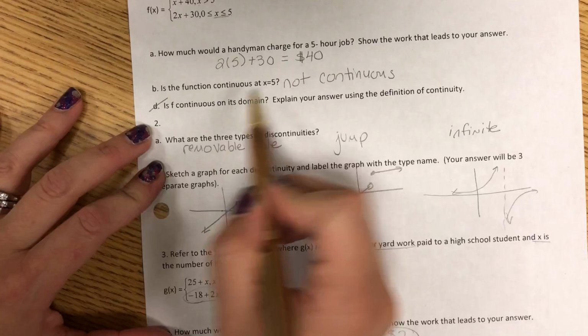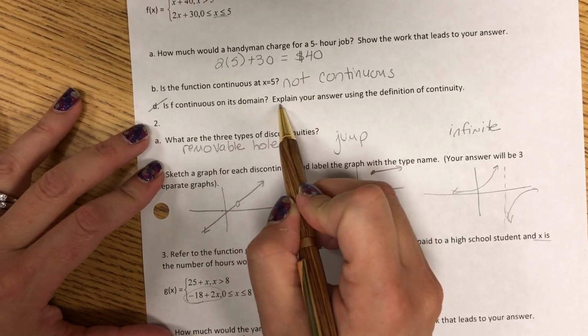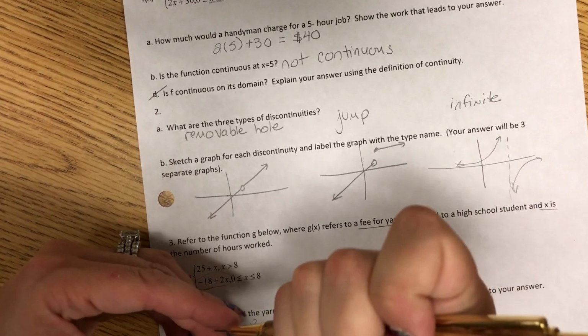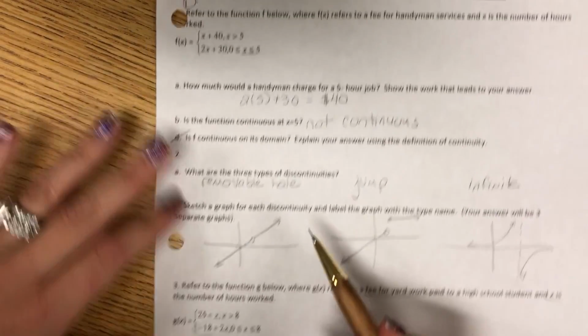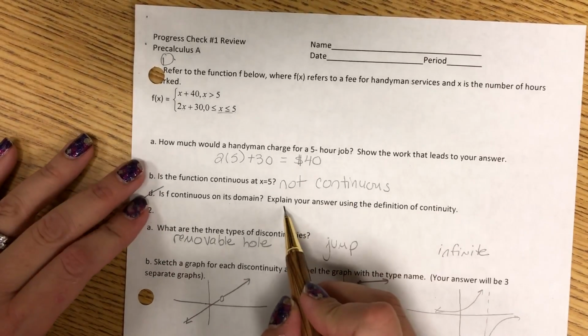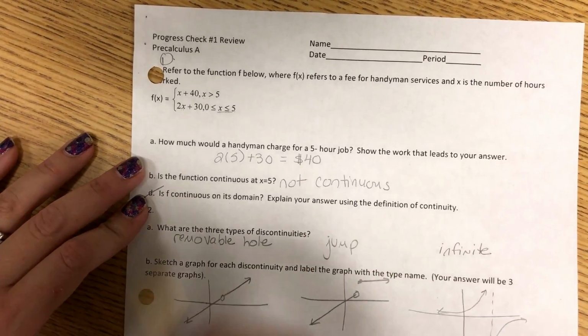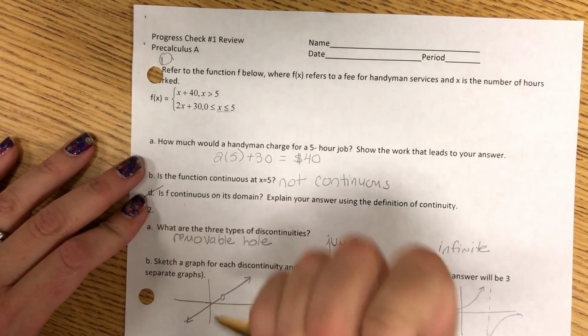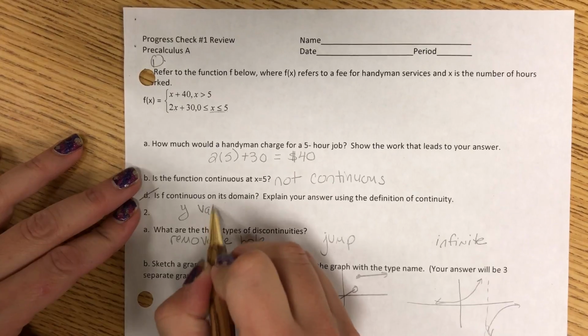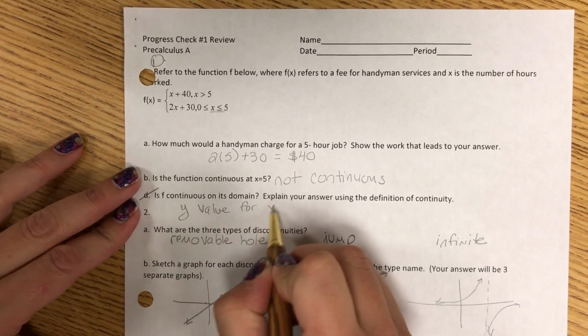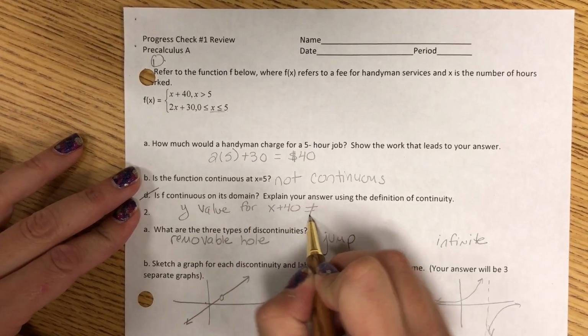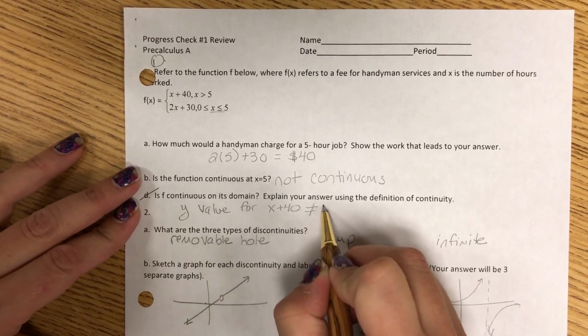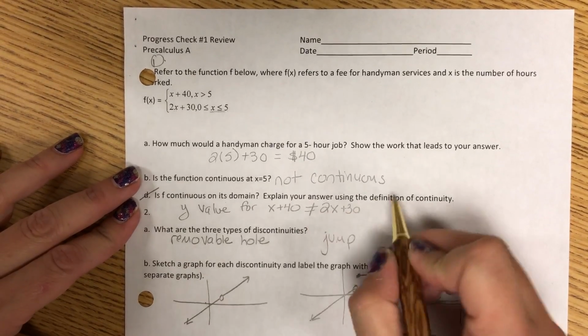Oh, I didn't answer. Okay, sorry. Is f continuous on its domain? We said no. So why, or how come? So let me go back to this one. Sorry about that. I misread the question. Explain the answer using definition of continuity. The y value for x plus 40 does not equal the y value at 2x plus 30.